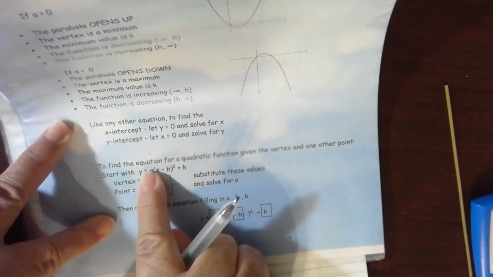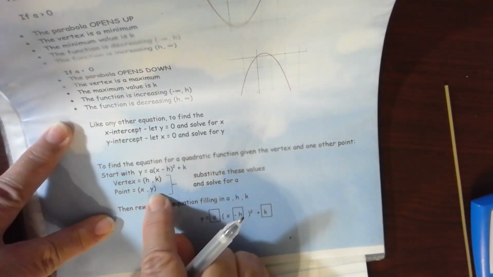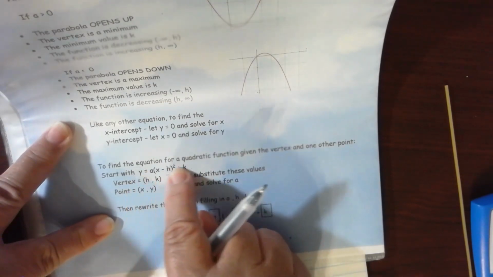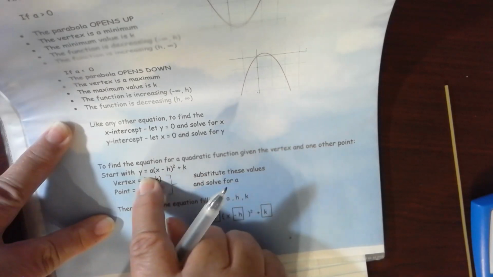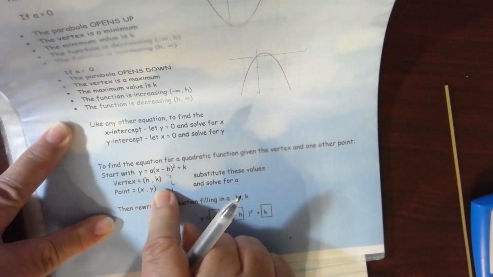I wrote that on the bottom part of the handout. Let me see if I can make it show up. You're given an H and a K and an X and a Y. That's your vertex and your point. You take the vertex form of the equation and fill in those four numbers.